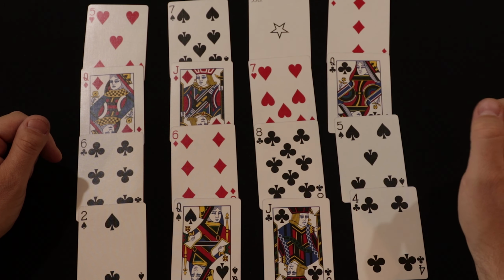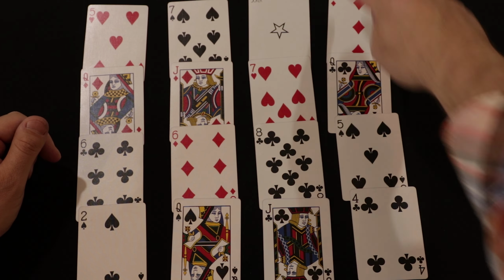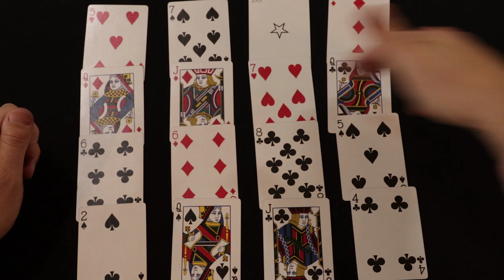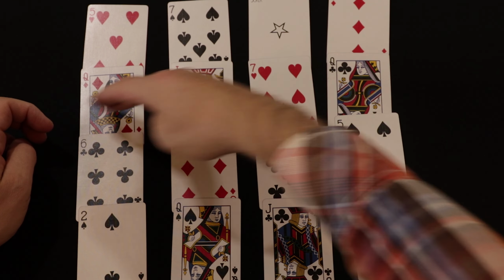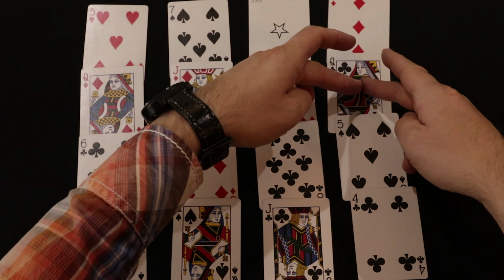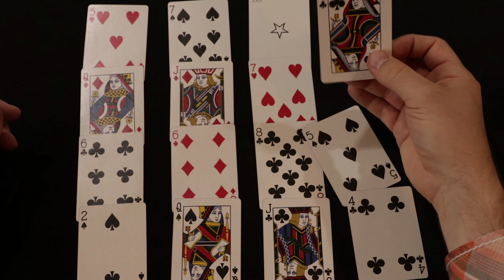Now I recall the 5 of spades landmark card and see which column it is in. The 5 of spades tells me the column the spectator's card is in and the spectator tells me the row. It's like the x-axis and the y-axis. Knowing the column and the row, I can easily determine that the spectator's card is the queen of clubs.